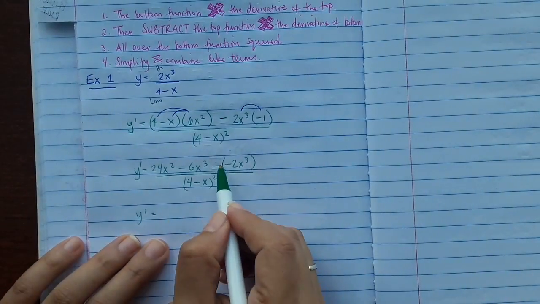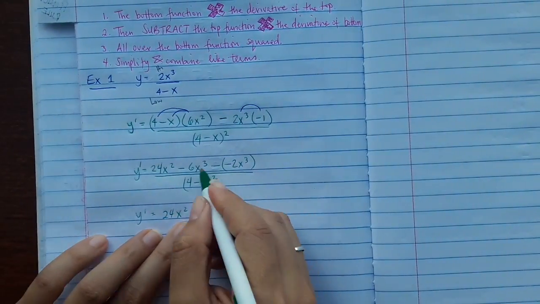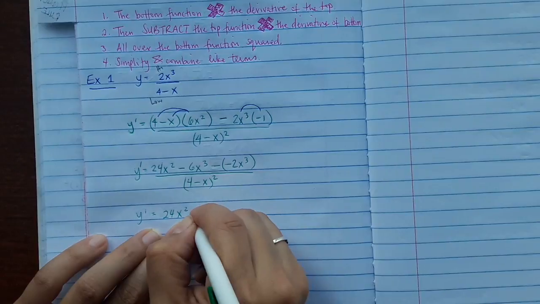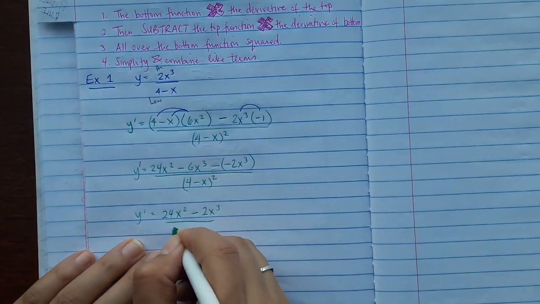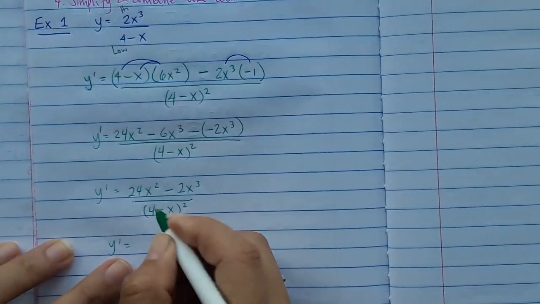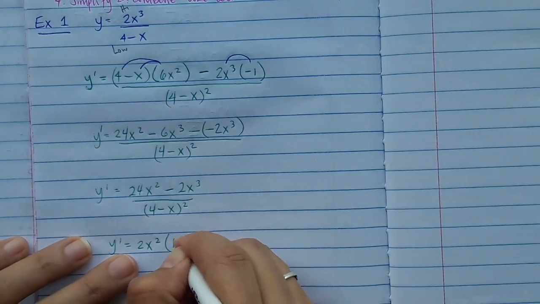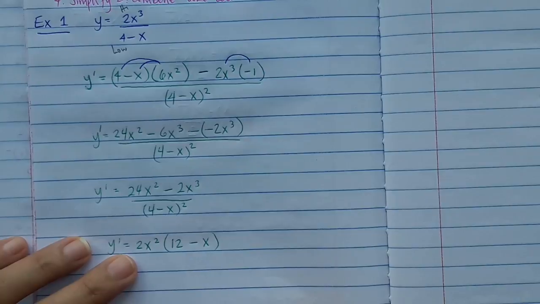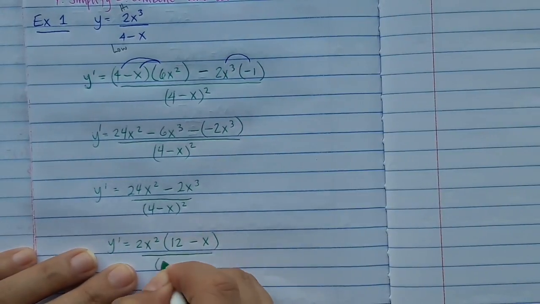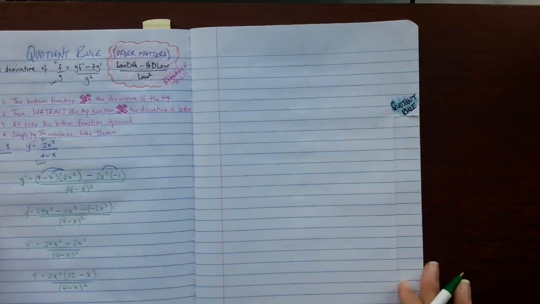Alright, so that simplifies to 24x squared and a 6x cubed. Those two negatives become plus, so negative 6 plus 2 is negative 4, so that's a listening check, negative 4x cubed. We can factor 2x squared from the top, leaving 12 minus x all over 4 minus x all squared, and I can see nothing simplifies, so that's it.